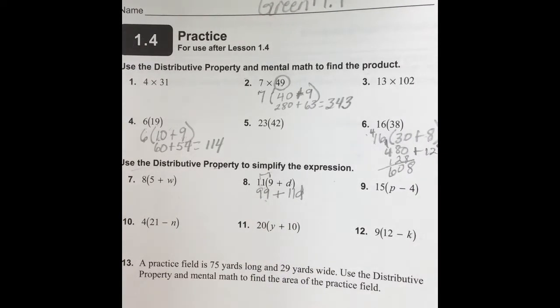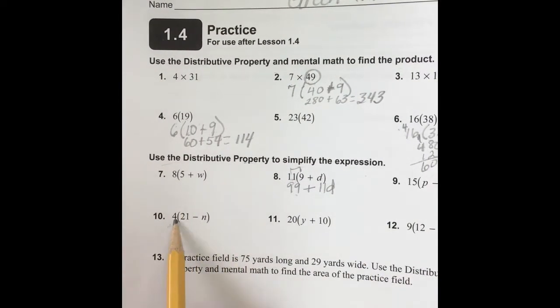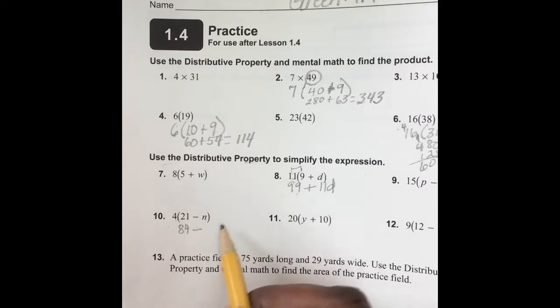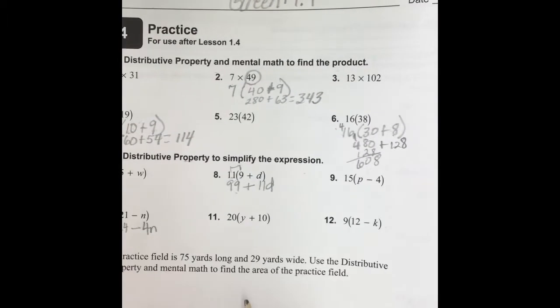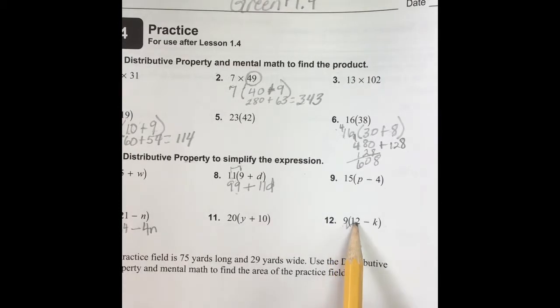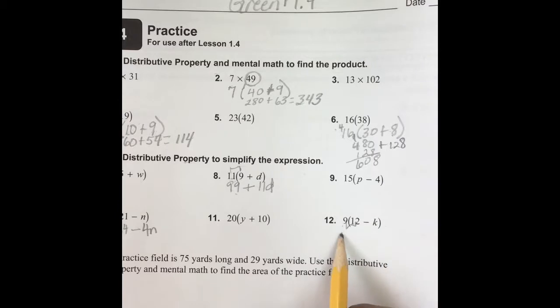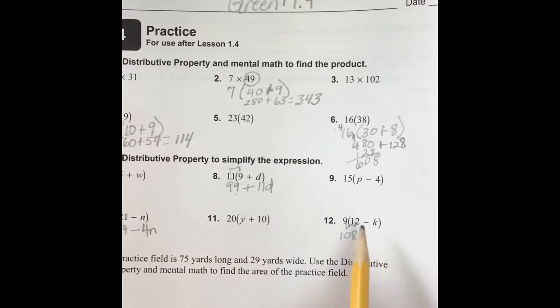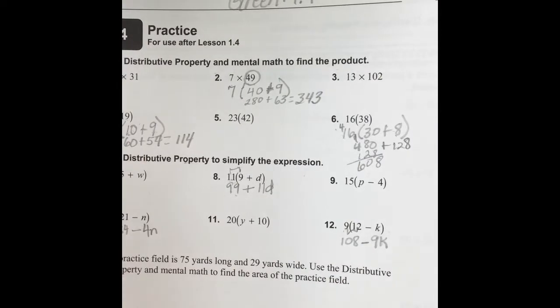Let's move forward. Here we have 10. All right, and so we have 4 times 21, which gives us 84, minus 4 times n is 4n, okay? Here on number 12, 9 times the 12 here is going to give us 108, minus 9 times k, 9k. And that's as far as we can go, okay?